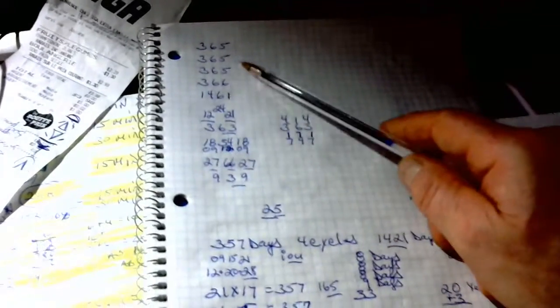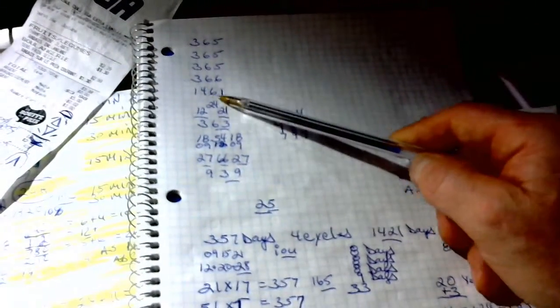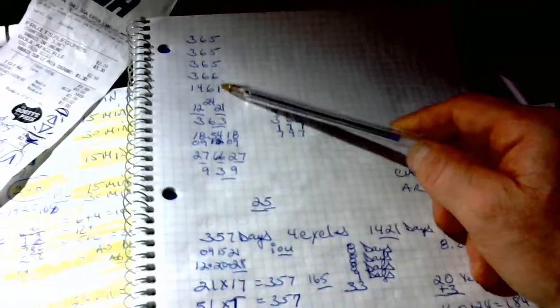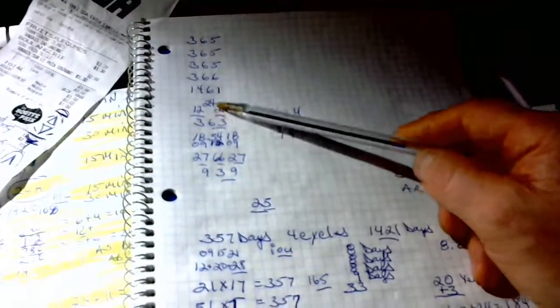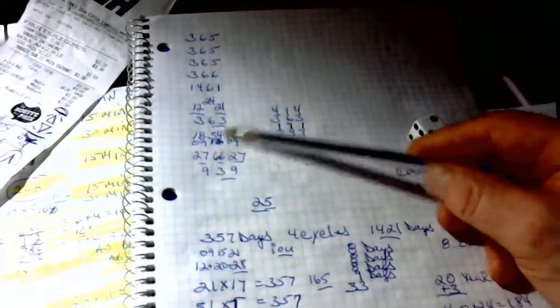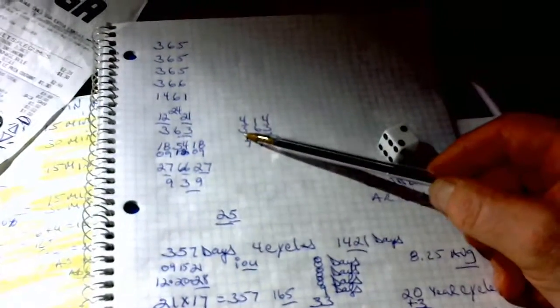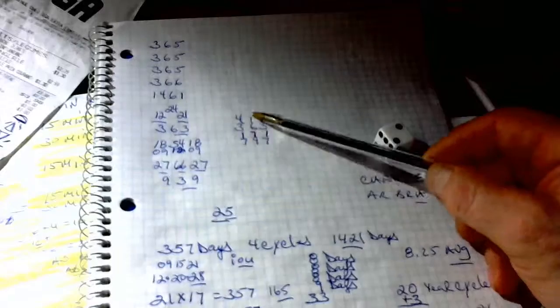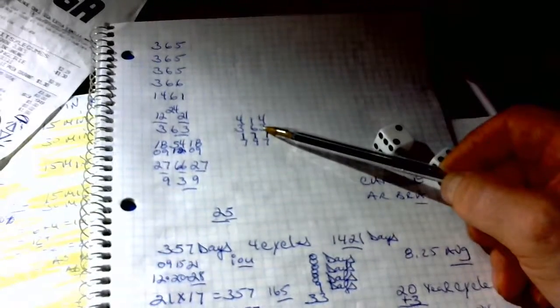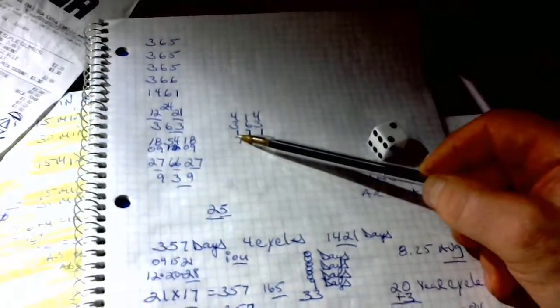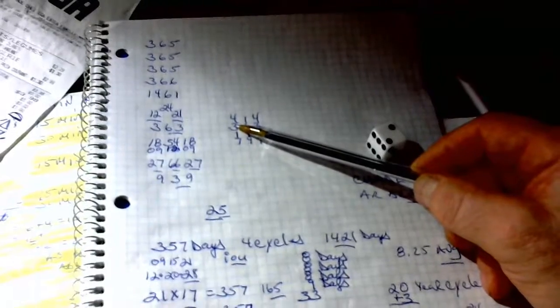The Aztec Freelies. I already did this in the last video. 365 days, 1461. This adds up to 2124, becomes 363. We did that. Now what we're going to do over here is we're going to take 363 and bring it to the 147 world. 3 and 4 is 7. 1 and 6 is 7. 4 and 3 is 7. 1 and 3 is 4.